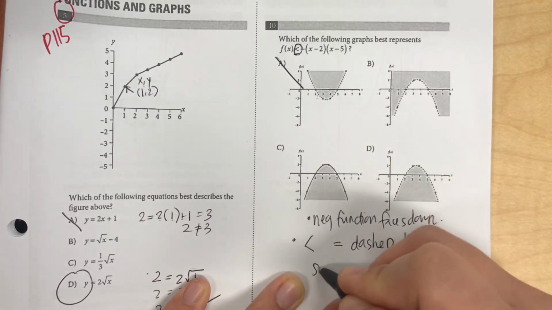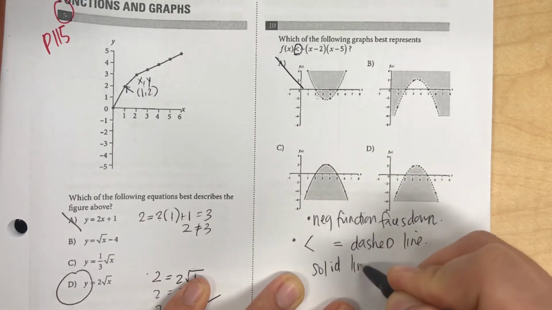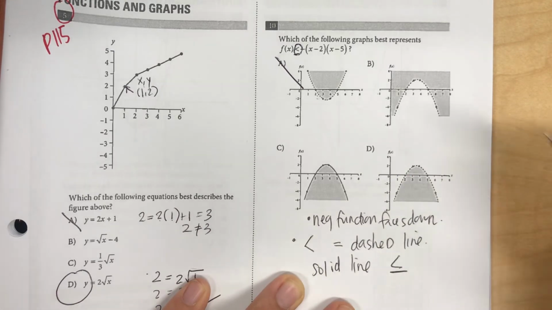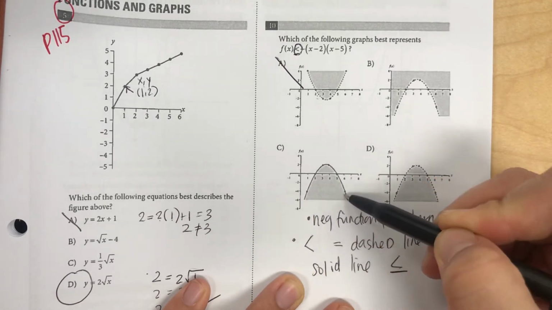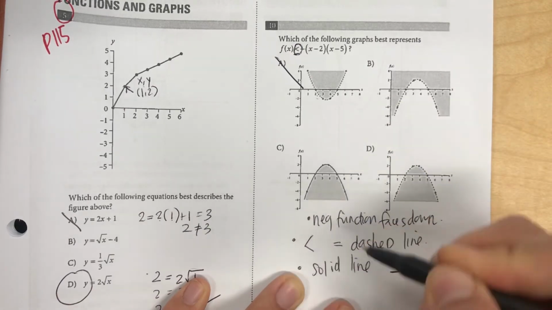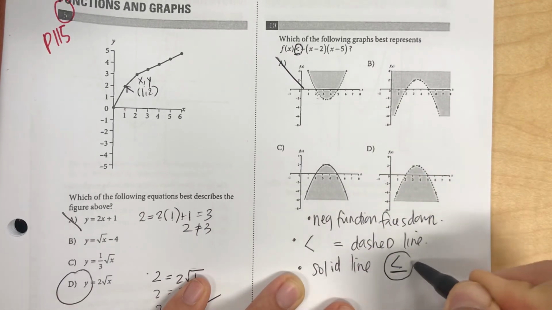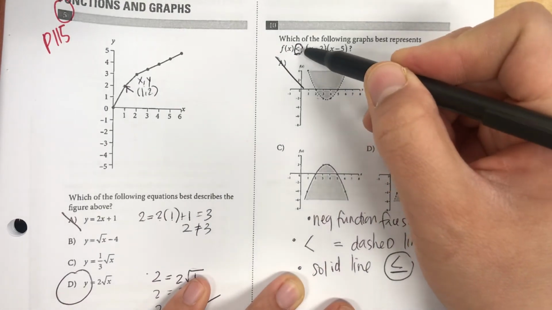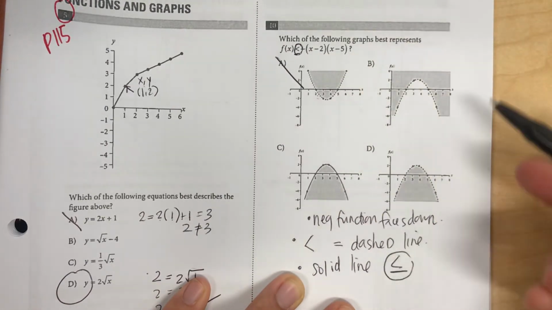Okay, the solid line asks for equal to, because that's why it's saying it's this and everything below. Okay, and so the solid line is the equal to sign, and we're not looking for the equal to sign, it's just the regular one. So which one can we now eliminate?